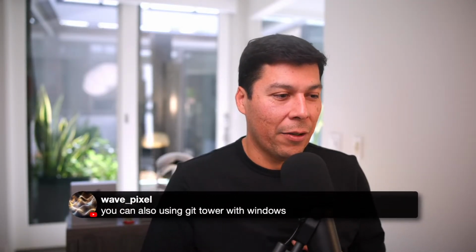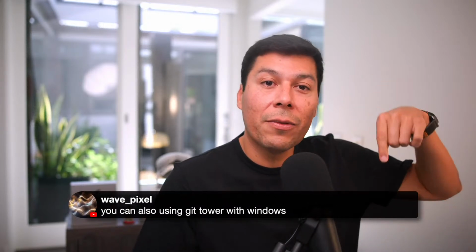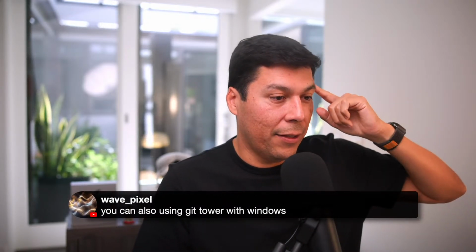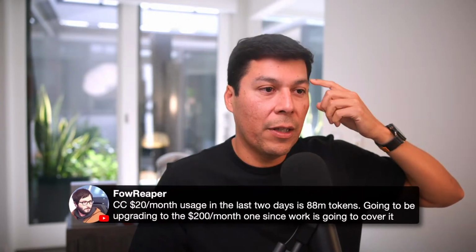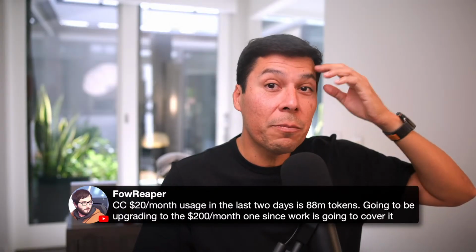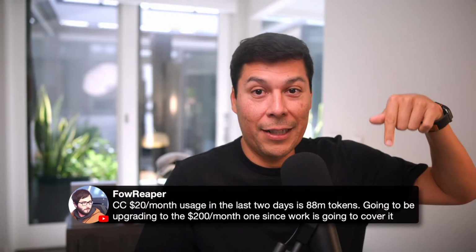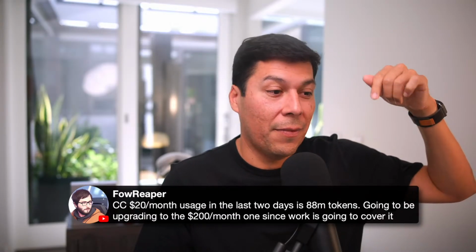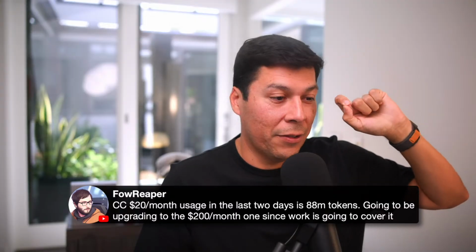You're also using Git Tower with Windows. Oh, that's right. They did release a Windows version. I'm so glad they did that actually. For Claude Code for $20 a month in the last 2 days, 88 million tokens, bro. Yeah, $200 a month, and especially if work's going to cover it, bro. You're set. You're so set.